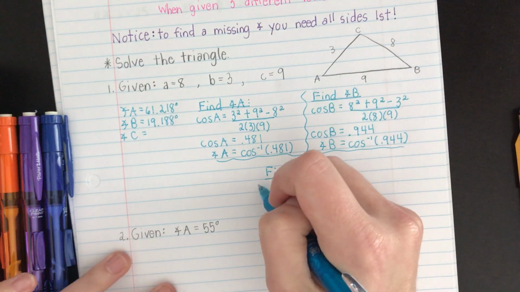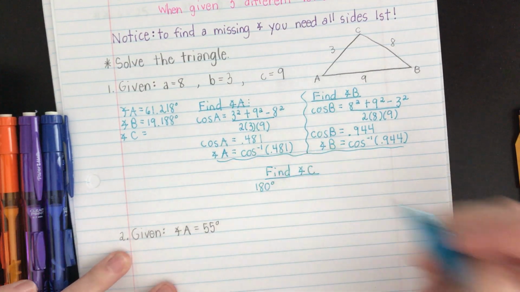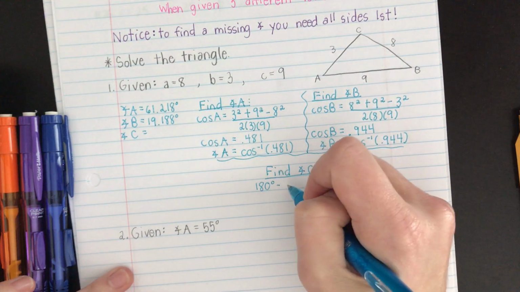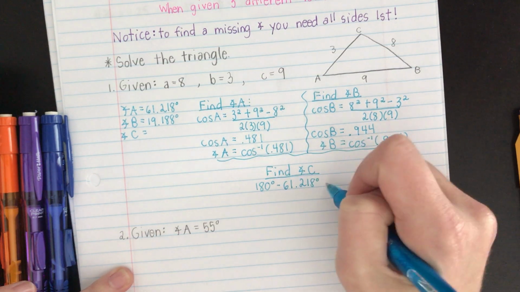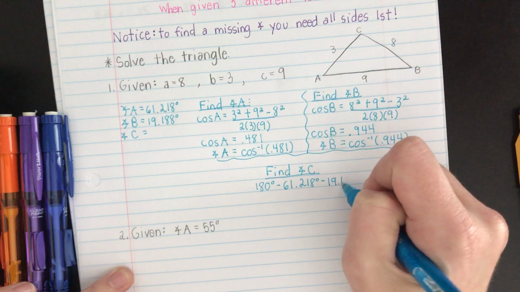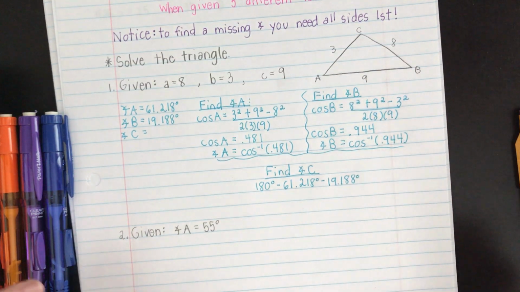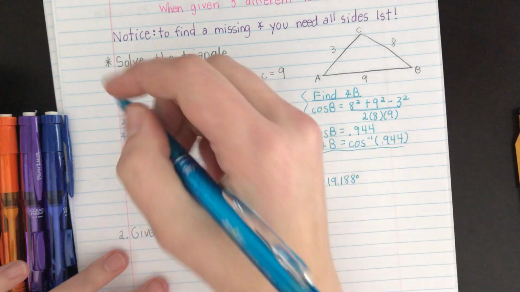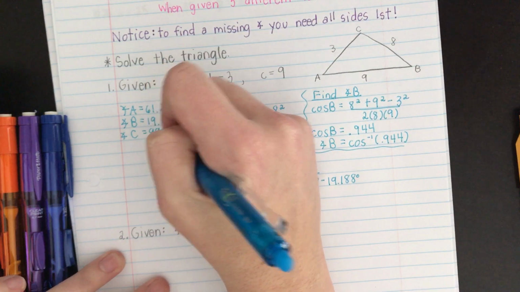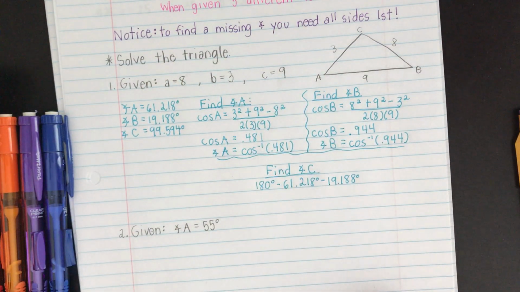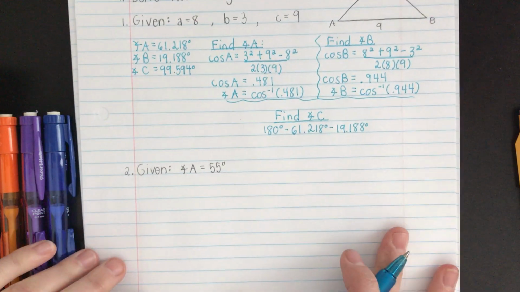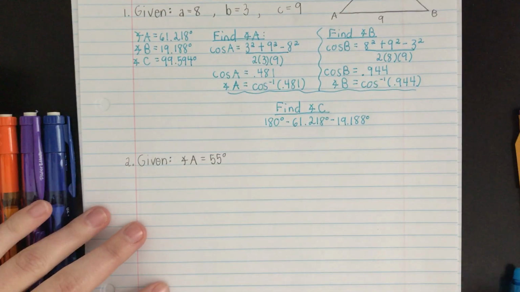All right, so lastly, you get lucky for angle C, because when we go to find angle C, all you have to use is your knowledge of triangles. Triangle angles add up to 180, so 180 minus 61.218 degrees minus 19.188 degrees, and you get 99.594 degrees.